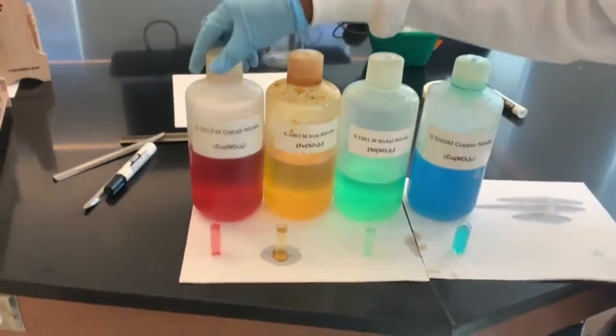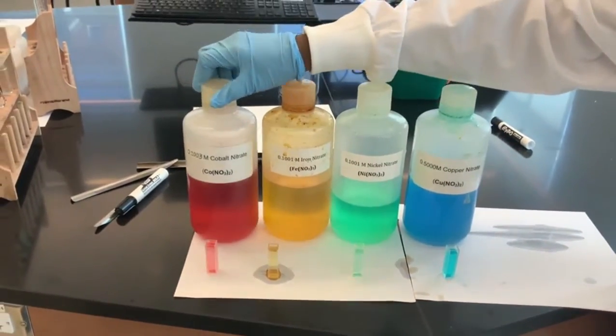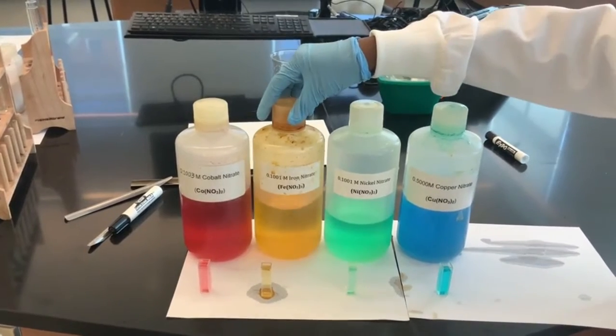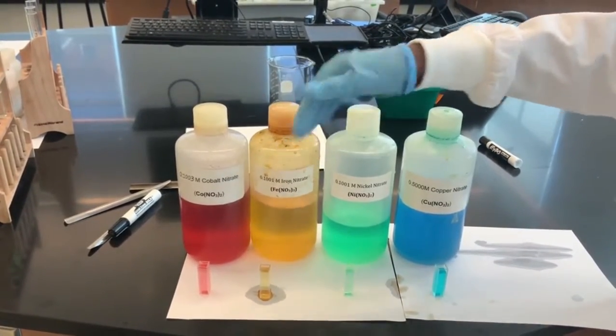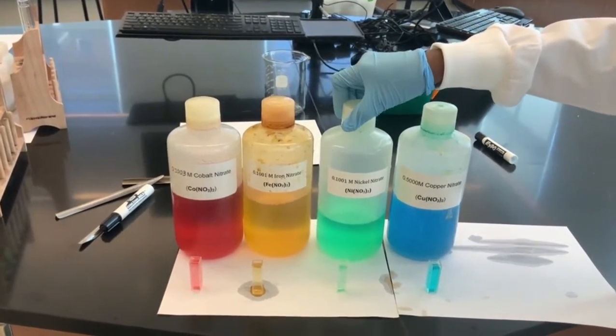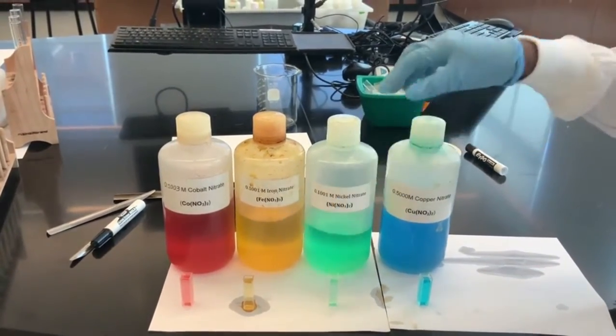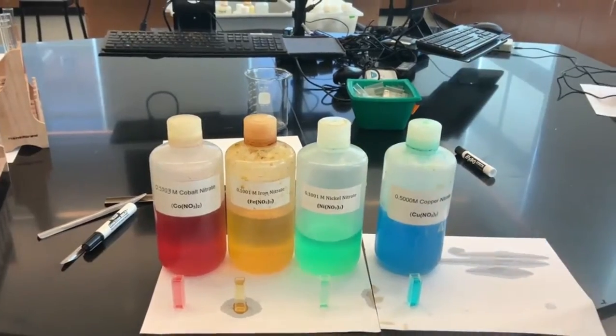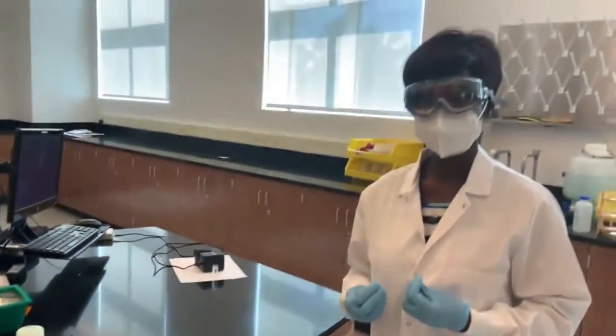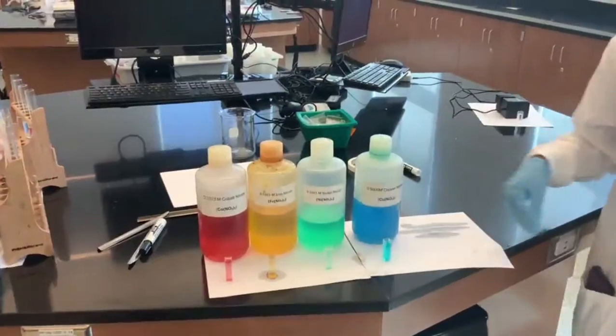As you can see, cobalt nitrate is purple reddish, iron nitrate is orange, this is iron 3 nitrate, nickel 2 nitrate is green, and copper nitrate is blue. We are going to determine the wavelength at which these colors absorb maximum.